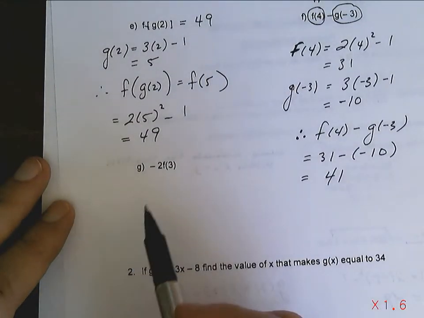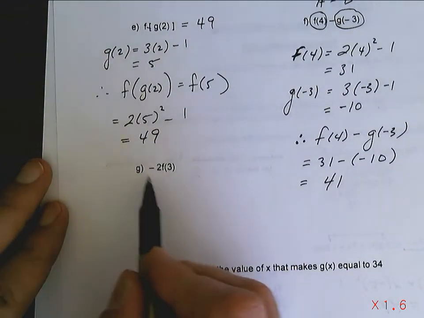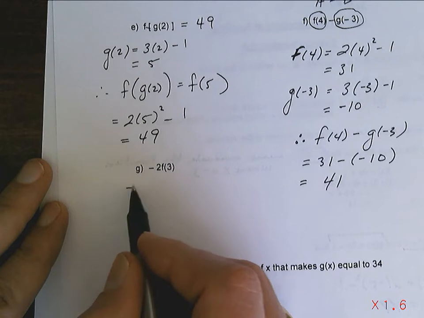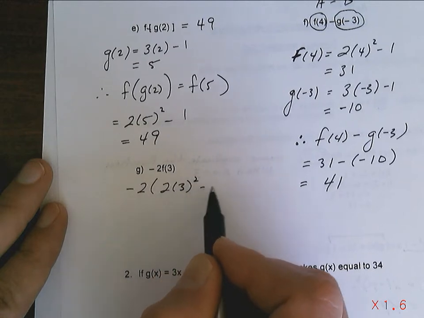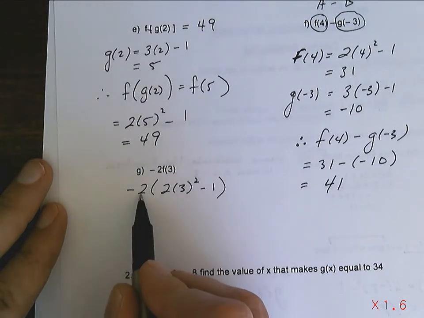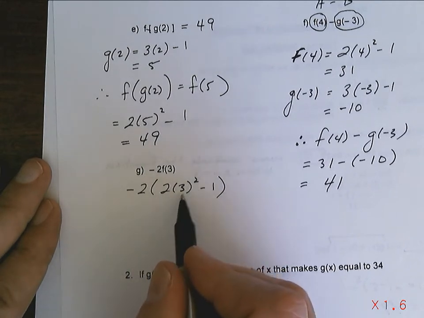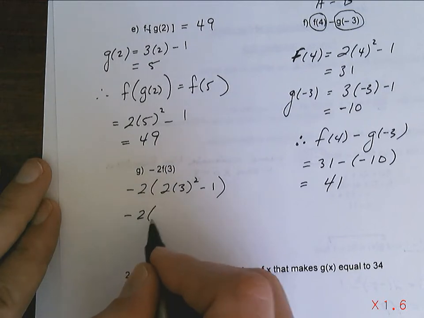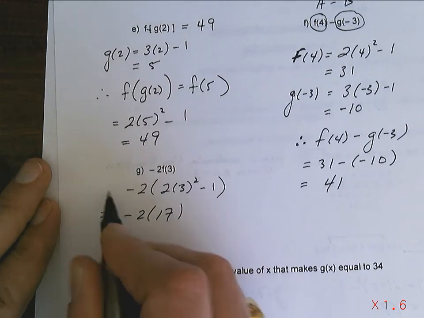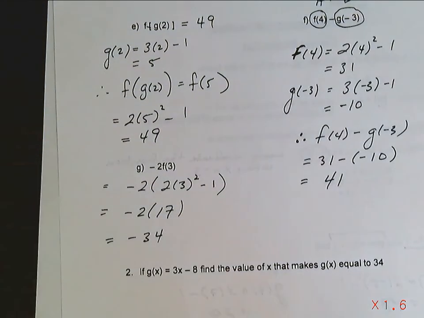This one, you should be getting good at this point. F of 3 times negative 2. So negative 2, now f of 3 is, if I remember correctly, 2 times 3 squared minus 1. So this is negative 2 times f of 3. Using order of operations, we're going to work in here. So that's 9 times 2 is 18, minus 1 is 17. Which is going to equal negative 34.